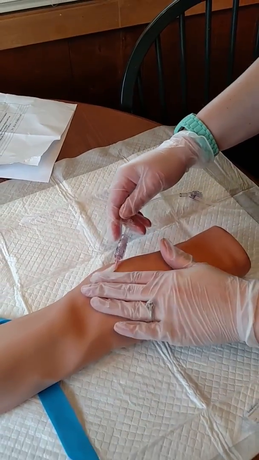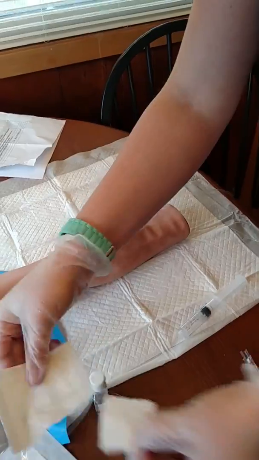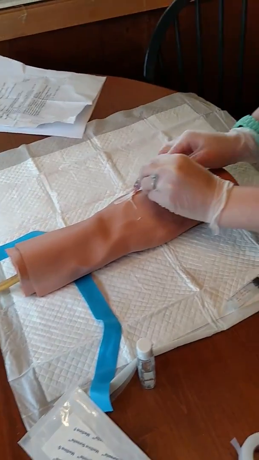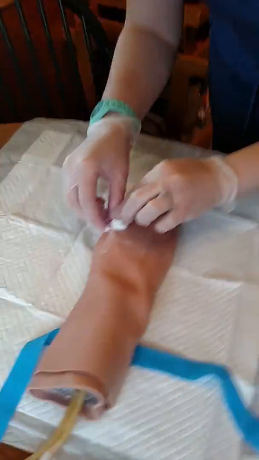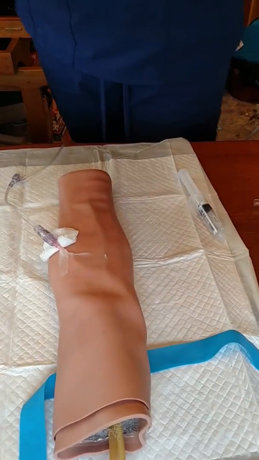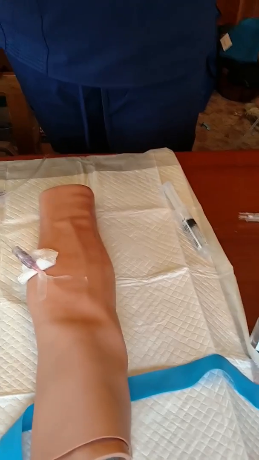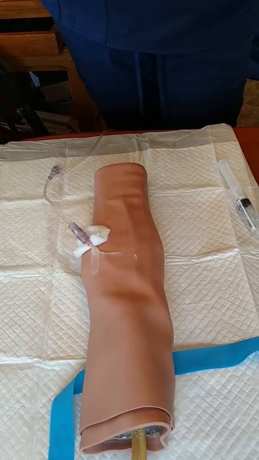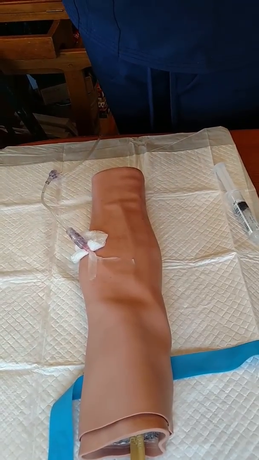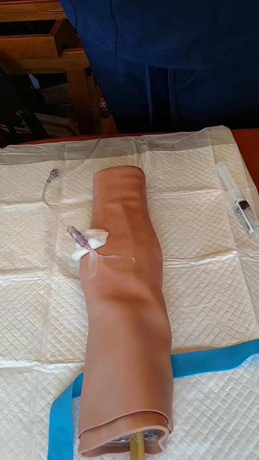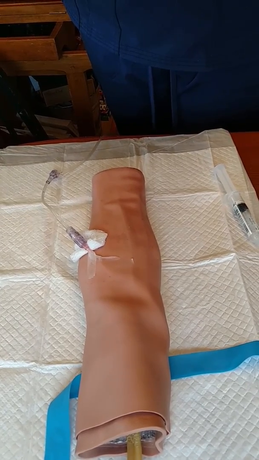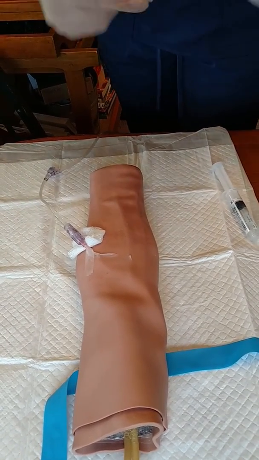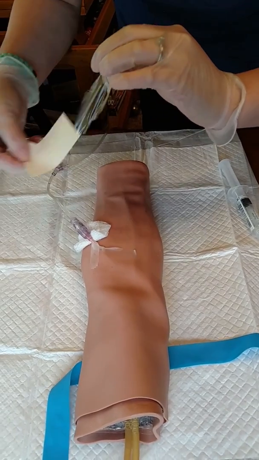Okay, so we've got our IV all hooked up. Now I'm going to get it supported here.